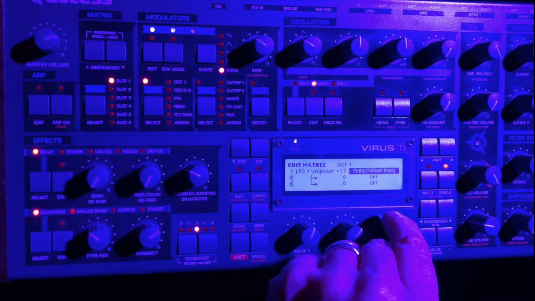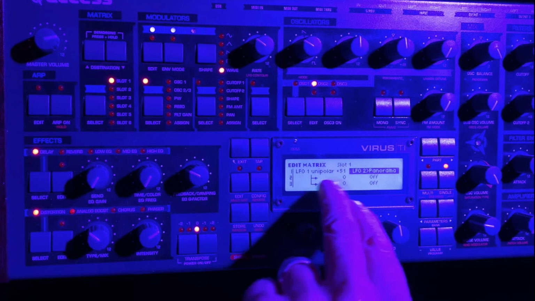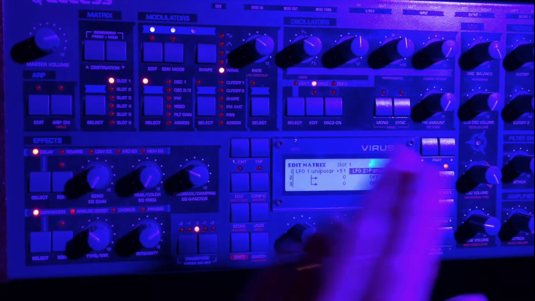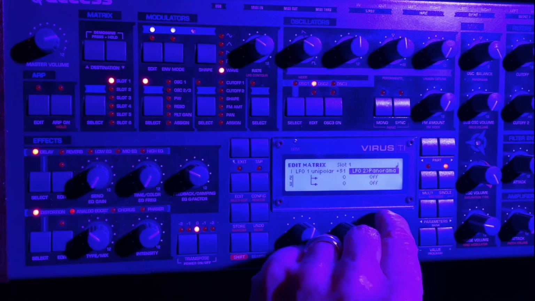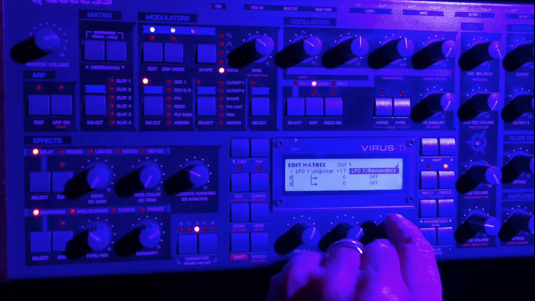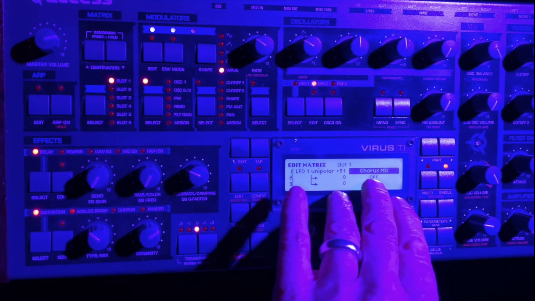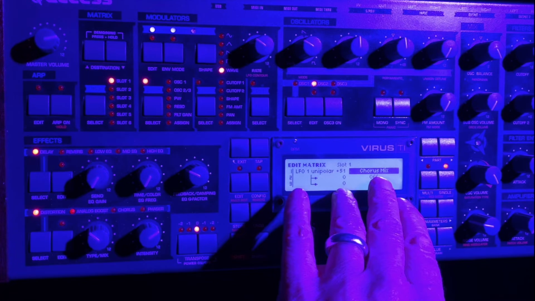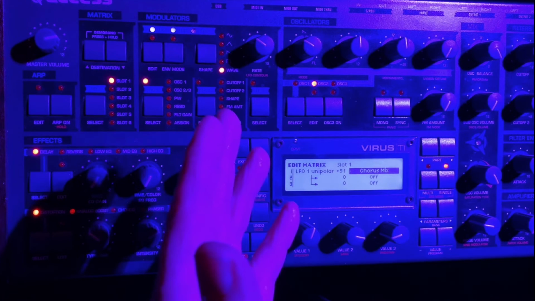If we take that same modulation and we apply that to the panning, if we take that same modulation and we apply it to the mix of the chorus, just listen how unusual this is.